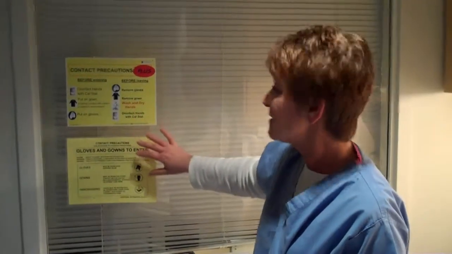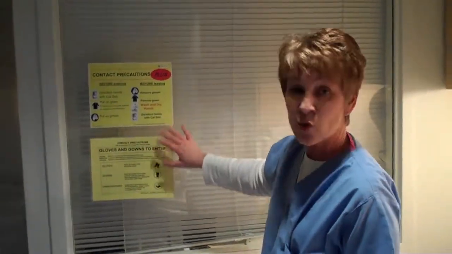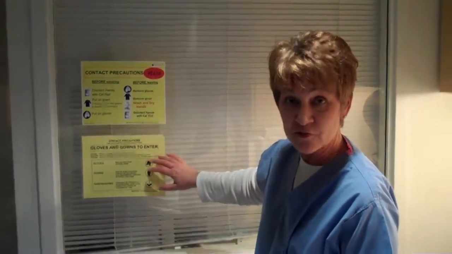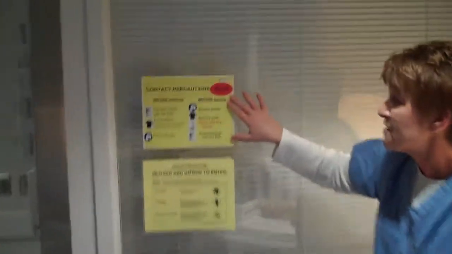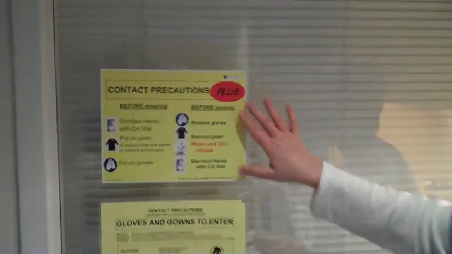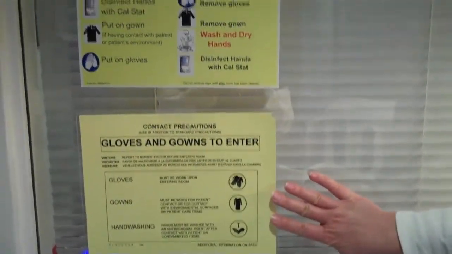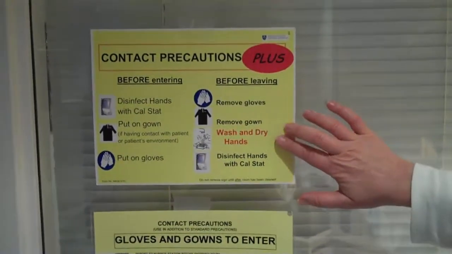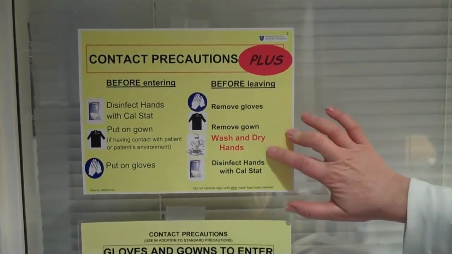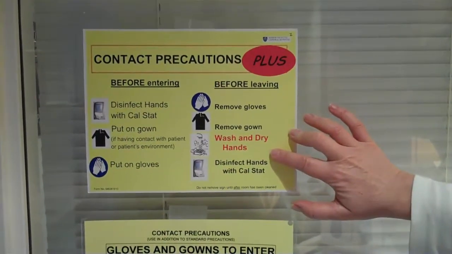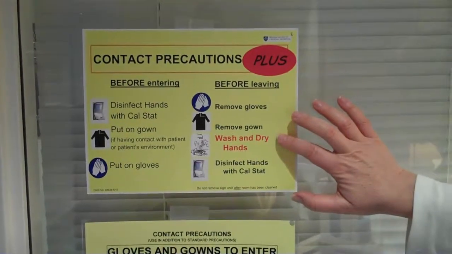So the first couple are over here. You're going to see these signs, either when you go up to the patient's floor, you're going to find these signs posted on the patient's door or window before you enter the room. The first one is Contact Precautions Plus, and the other one is just Contact Precautions. The only difference is that on Contact Precautions Plus, you're going to wash and dry your hands after you remove your gloves and your gown.